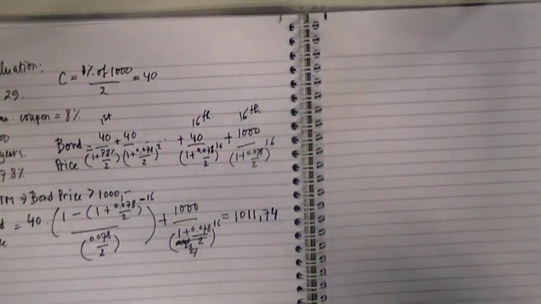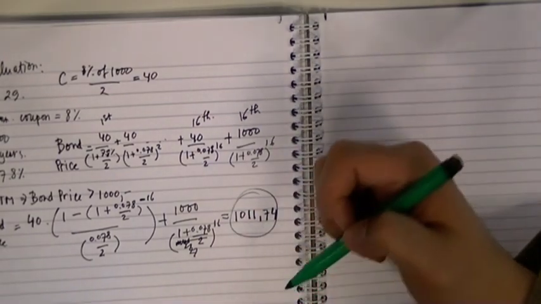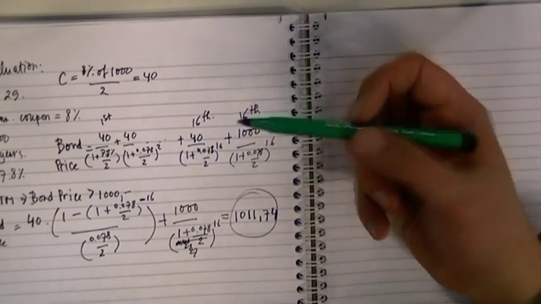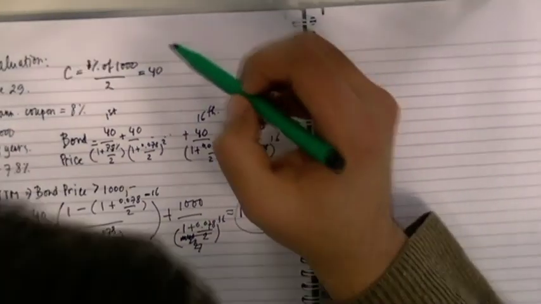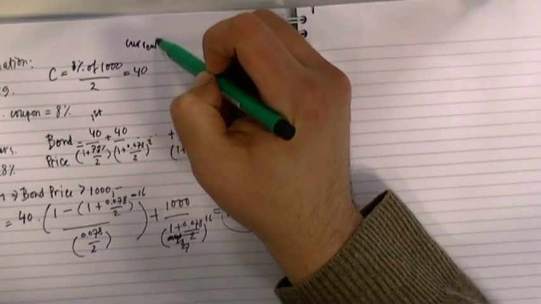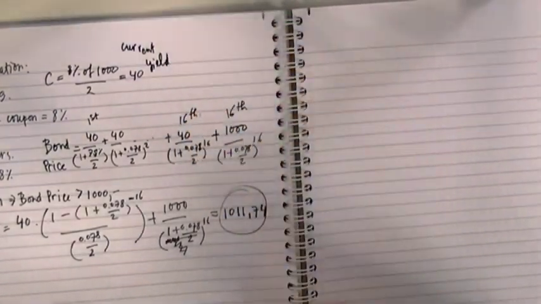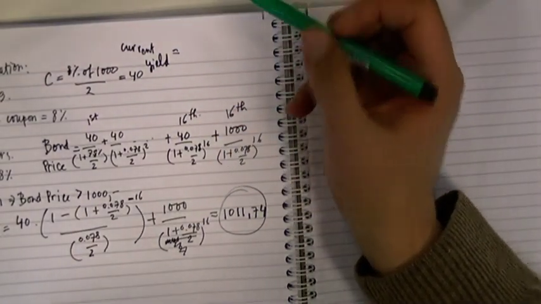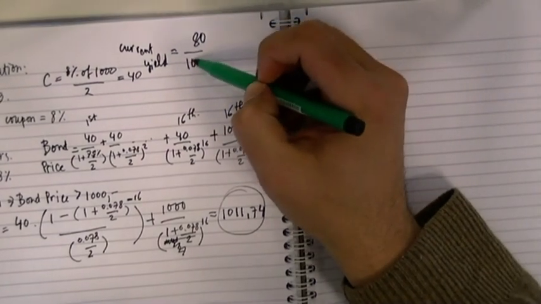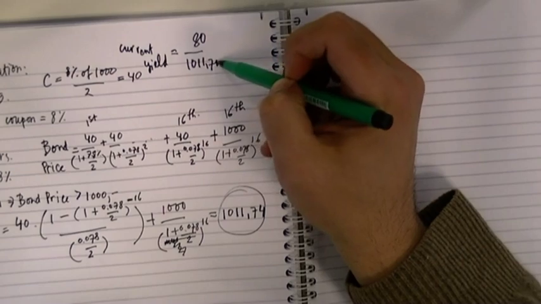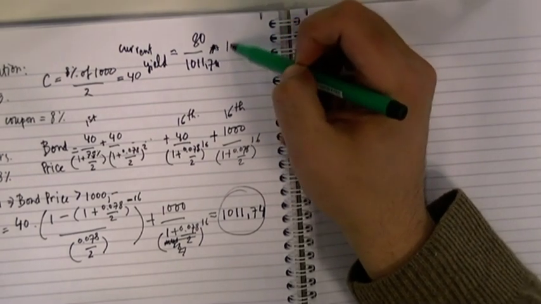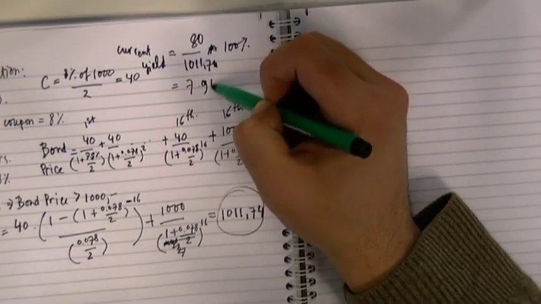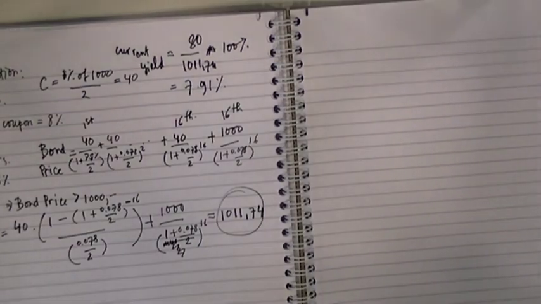But actually the question was not to come up with the bond price, but the current yield. And what is the current yield? The current yield is what you get paid by holding this bond a year. So that's 2 times 40, which is 80. Let me write this down here. Current yield: is it annual interest divided by current price? Yes, so what do we get this year? That's 80, divided by 1,011.74, times 100%, which gives us 7.91%. So this is how it works.